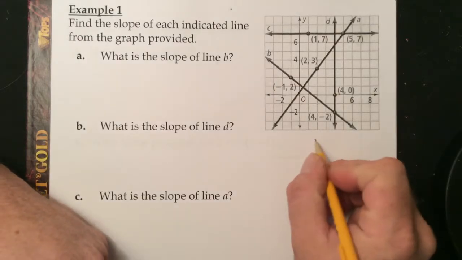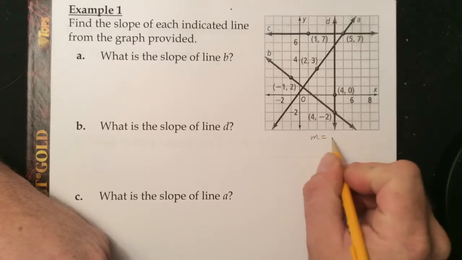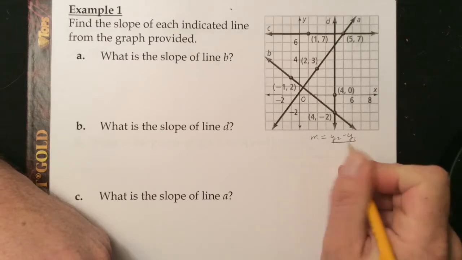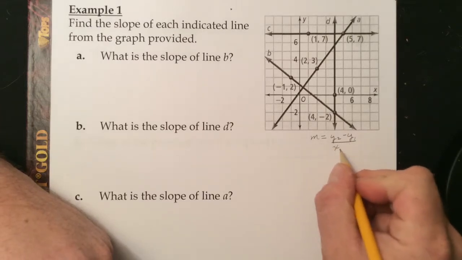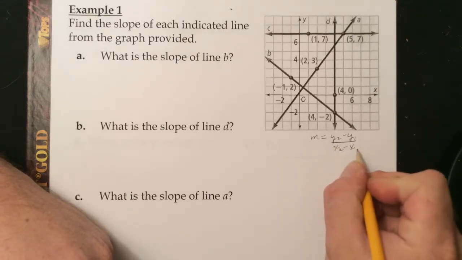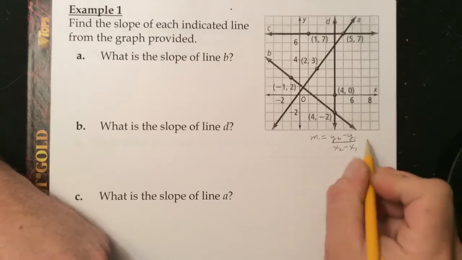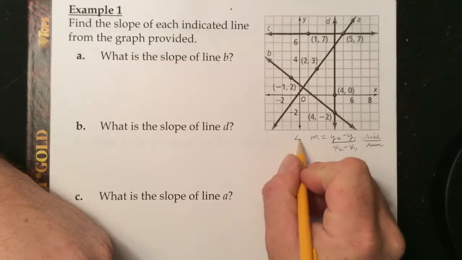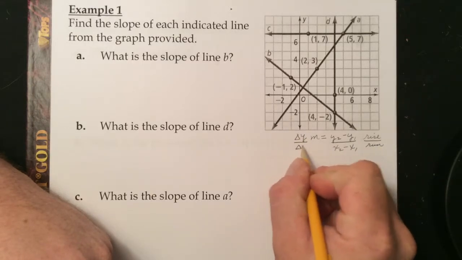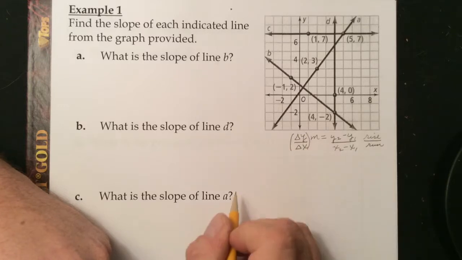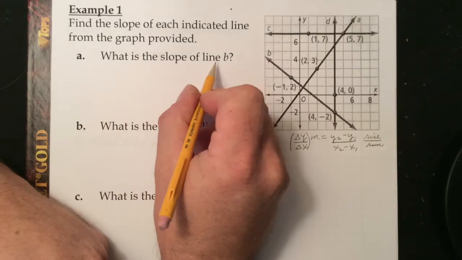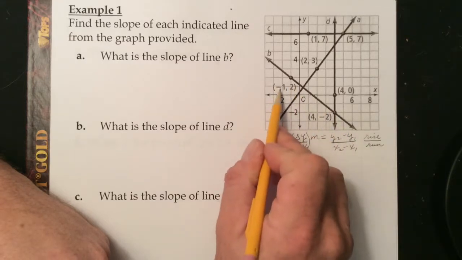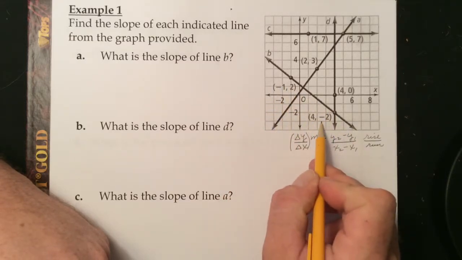Recall that the slope formula is the difference of the y coordinates between the 2 points, over the difference of the x coordinates. Rise over run. The change in y over the change in x. And so starting with line B, we're provided 2 points on the line, one at -1, 2, one at 4, -2.